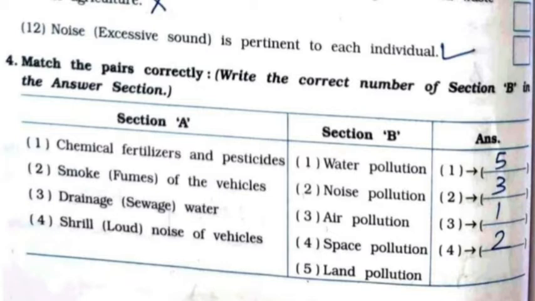First one, chemical fertilizers and pesticides. It's option number 5, land pollution. Second, smoke, that is fumes of the vehicles. It's option number 3, air pollution.